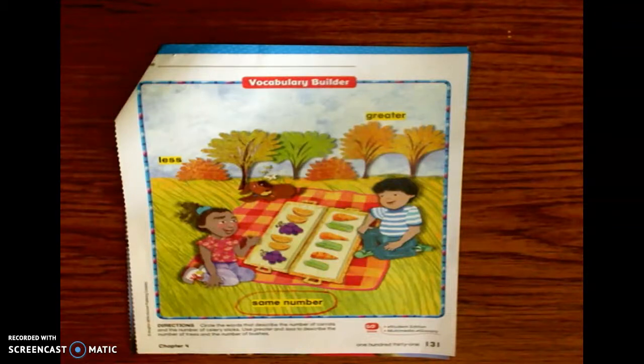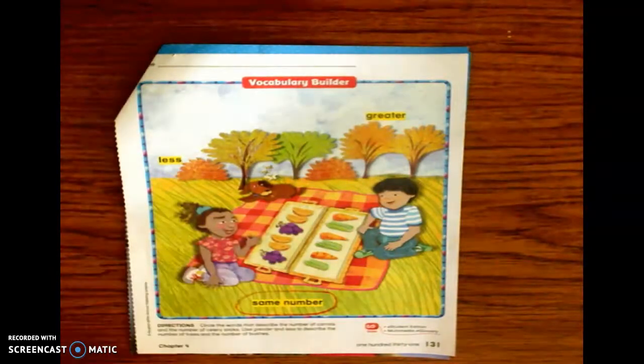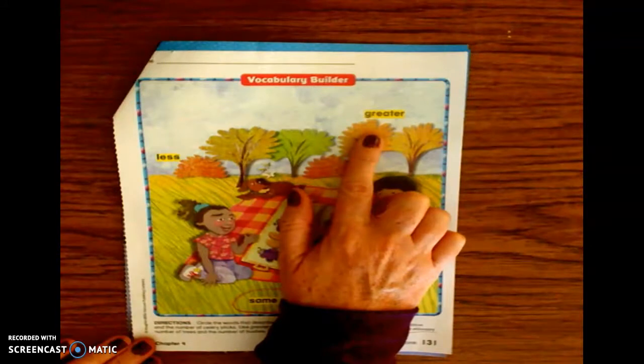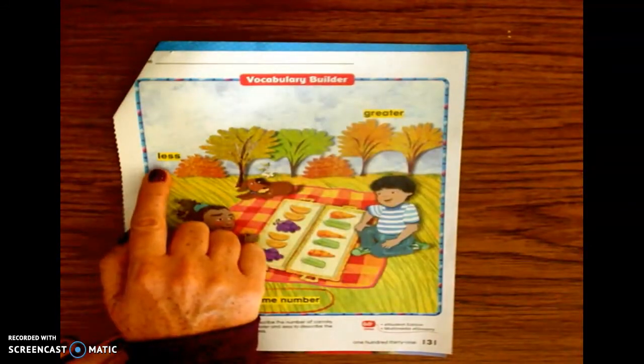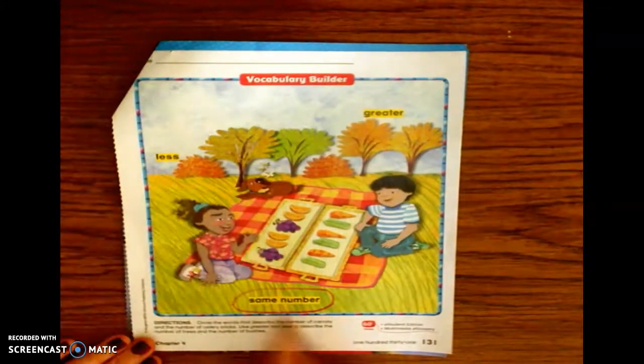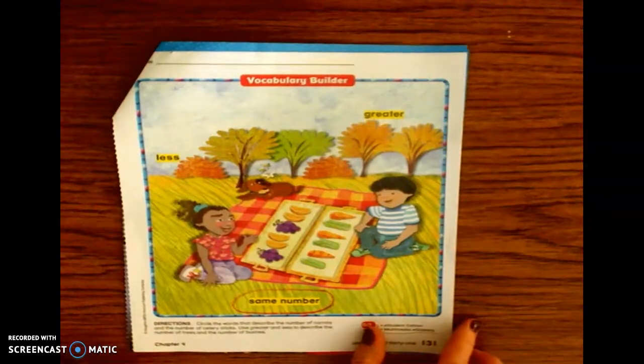That means we have more trees than bushes. We have 4 trees, we have 2 bushes. Or I could say there are less bushes than trees because we've only got 2 bushes, but we have 4 trees. So greater means more, less means smaller, and same means they are equal.